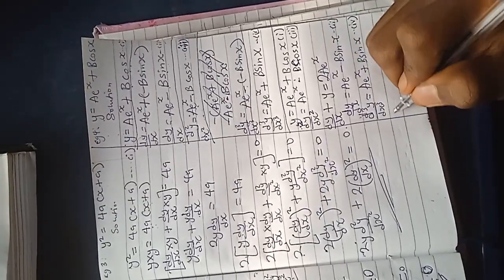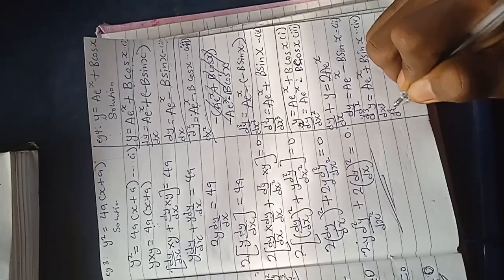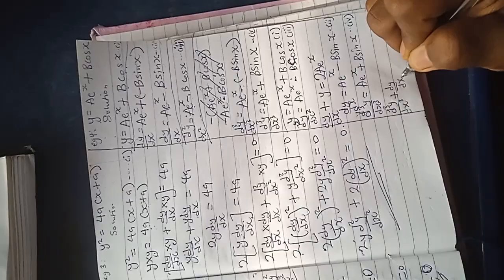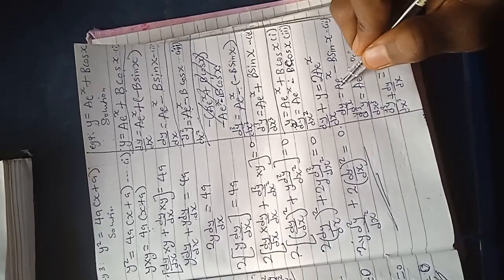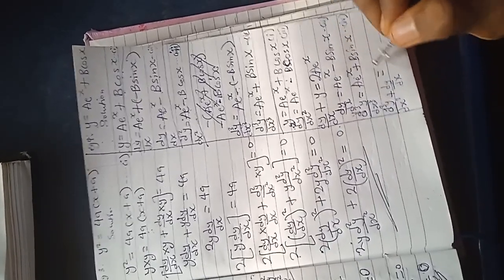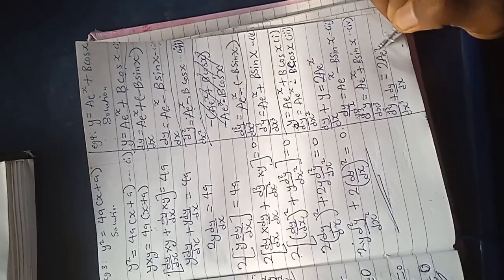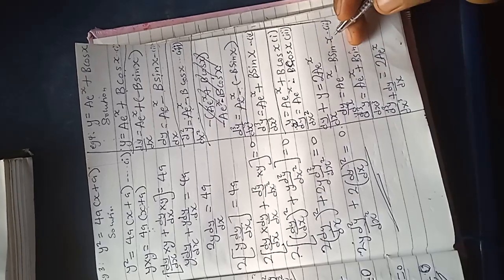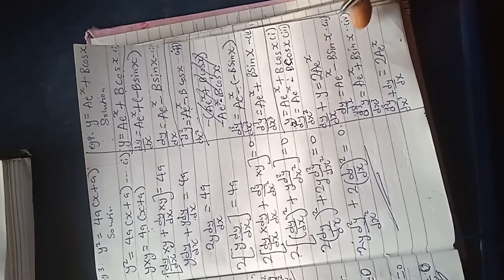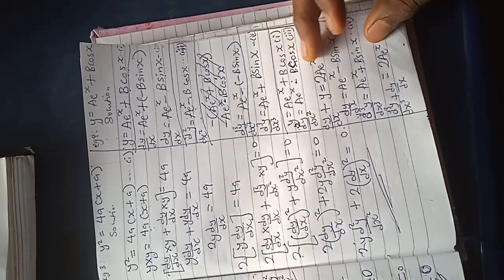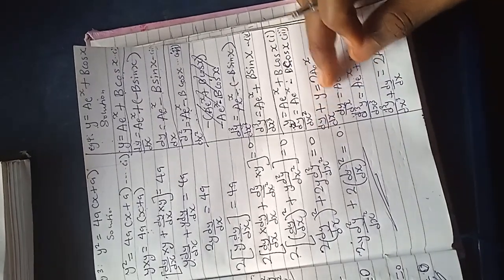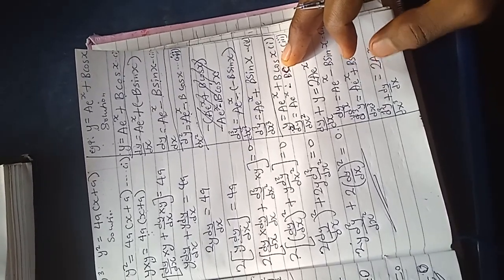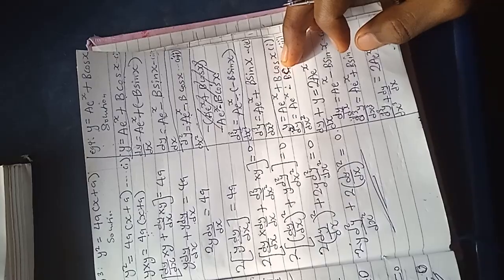Adding these two equations, we have d cubed y over dx cubed plus dy over dx equal to a e raised to power x plus a e raised to power x, which gives us 2a e raised to power x, and minus b sine x plus b sine x gives us 0. Therefore, we see that d squared y over dx squared plus y is equal to 2a e raised to power x, and d cubed y over dx cubed plus dy over dx is equal to 2a e raised to power x.